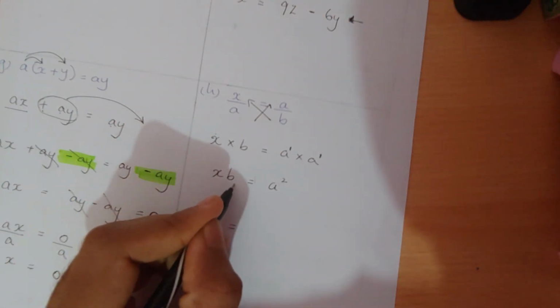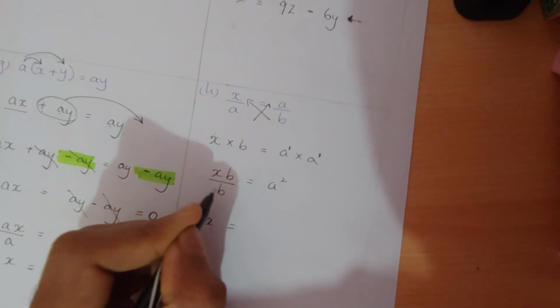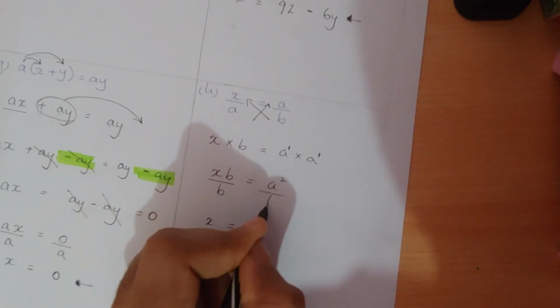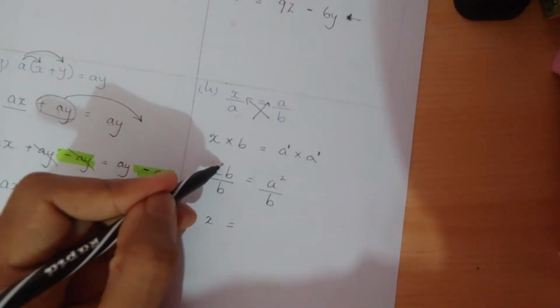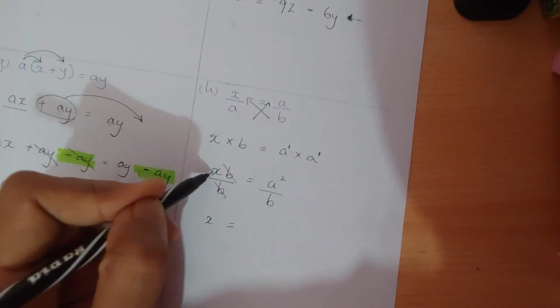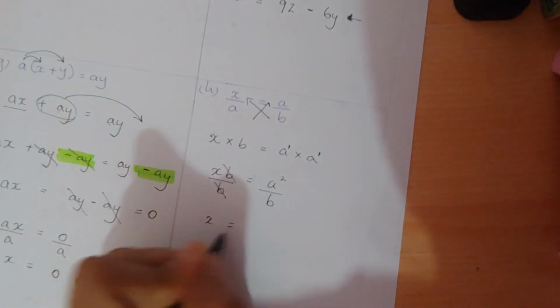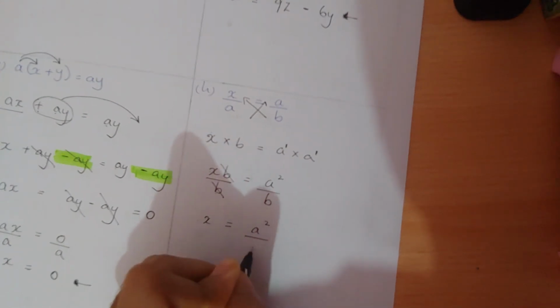Donc to eliminate this b, you divide by b. And if you divide by b here, you divide by b also here. The b goes. What remains is your x. Therefore, x is equal to a to the square over b.